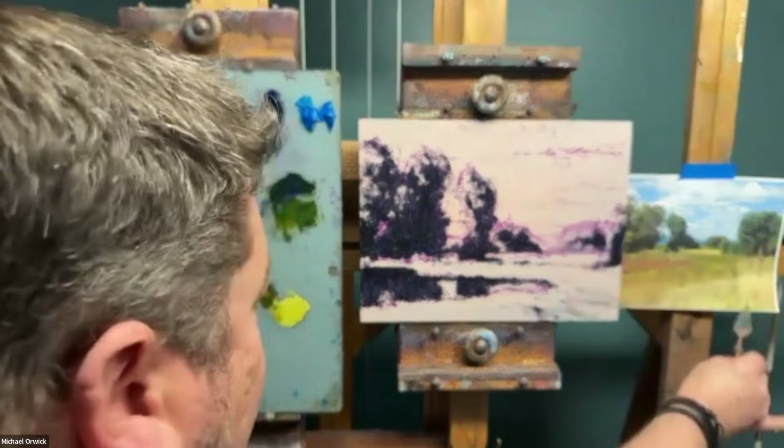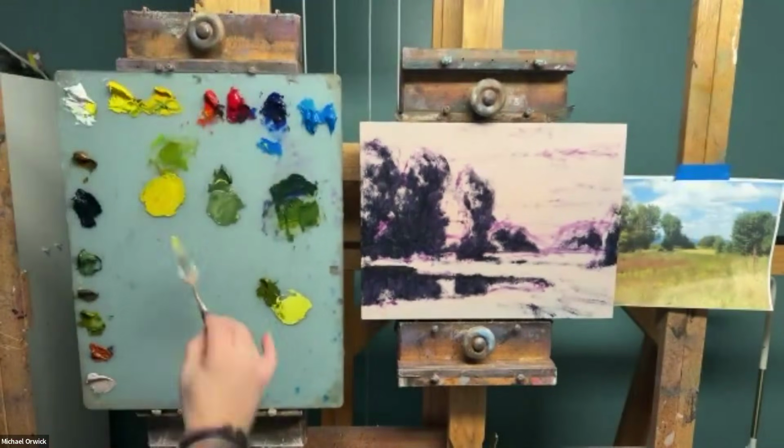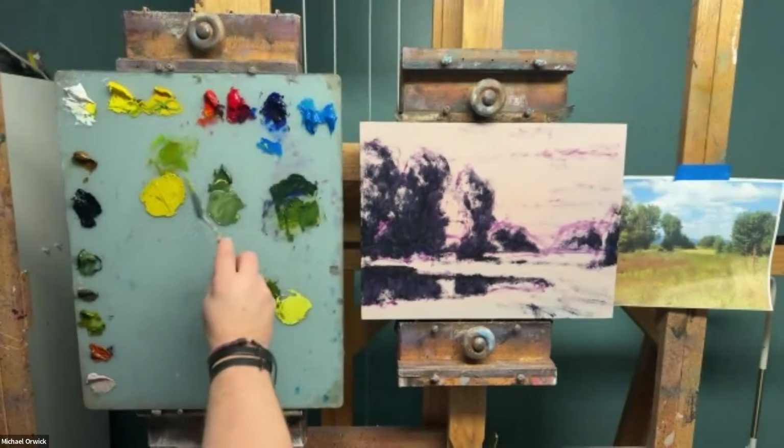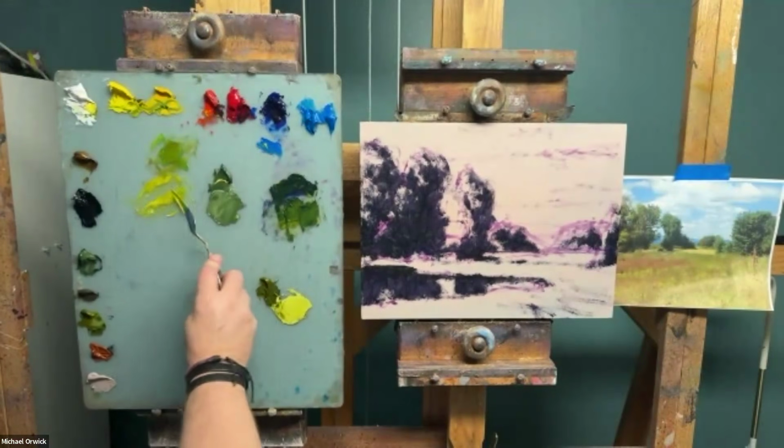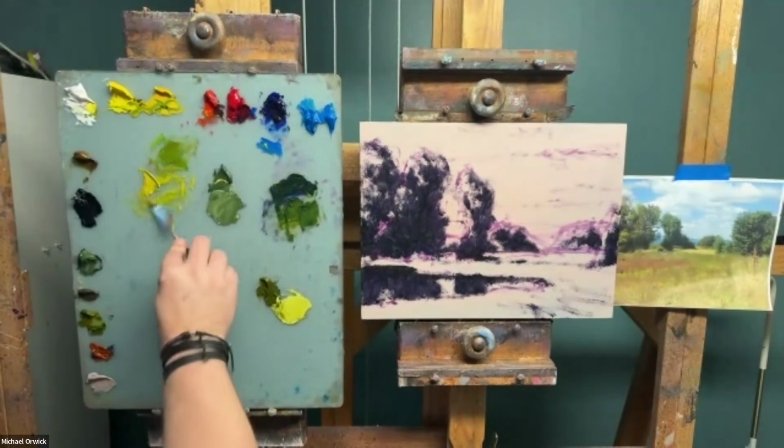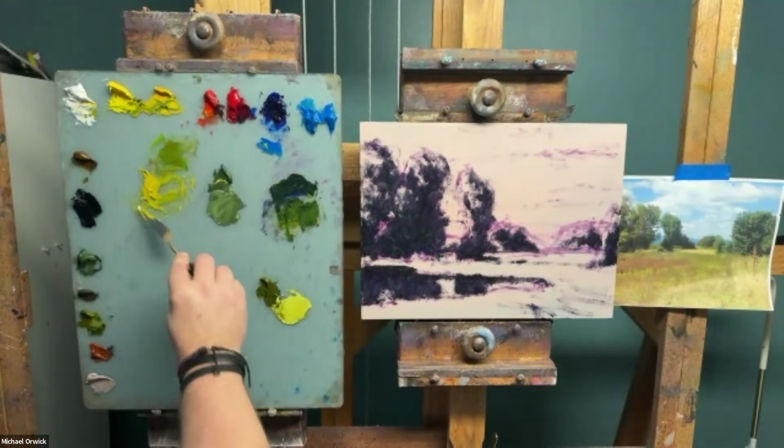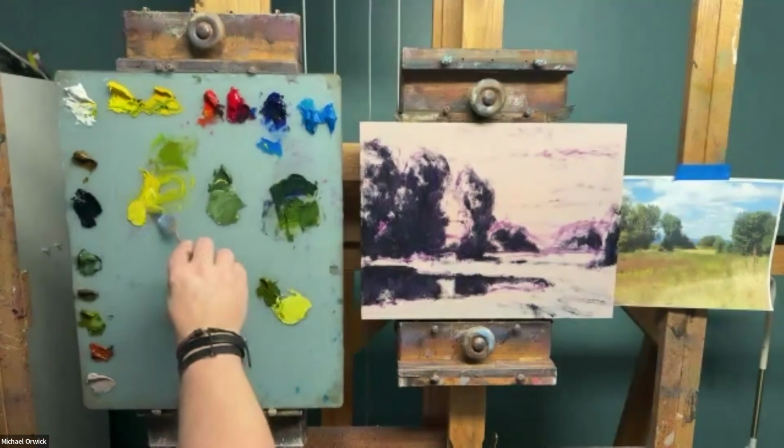Again, I'm looking in this backfield and a little bit in the foreground, right? It's not exact by any means, but I can use that to get where I want to go. Maybe add a little more white to it to lighten it up.